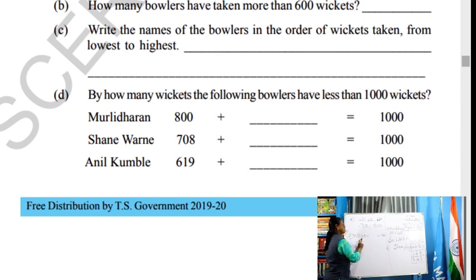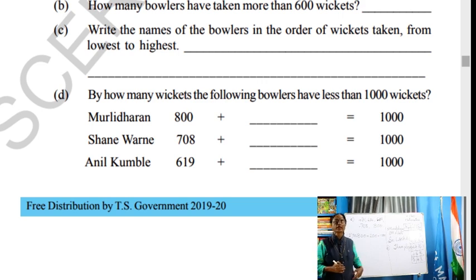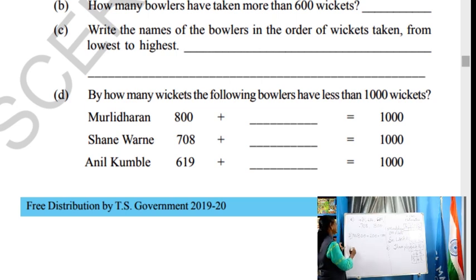So, if you add 200 wickets, you will get 1000 wickets. To make 1000 wickets, how much must he get? He must take 200 wickets. Then only it will be equal to 1000. He has 200 less than 1000.